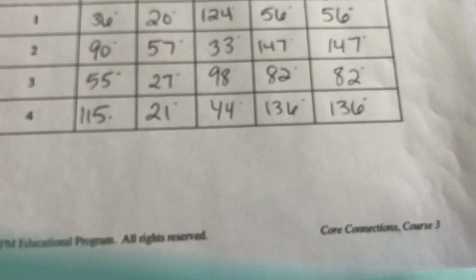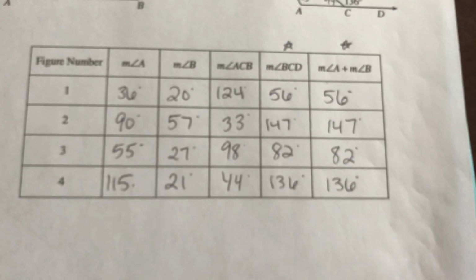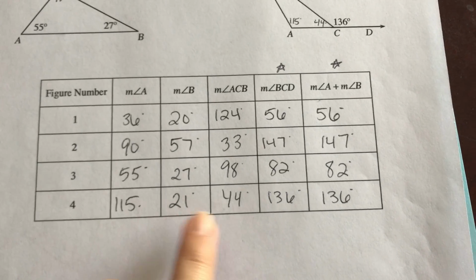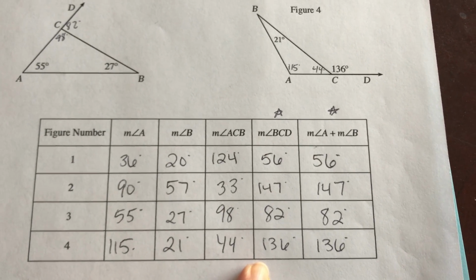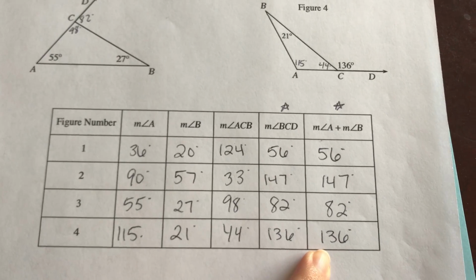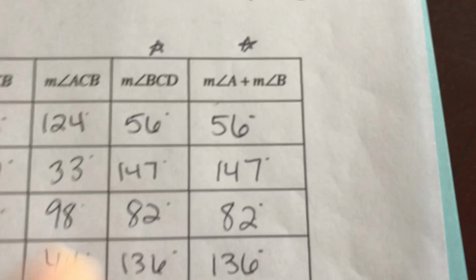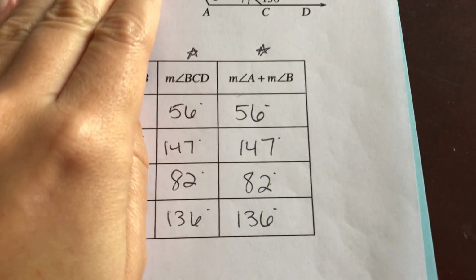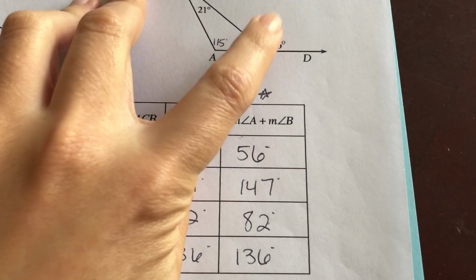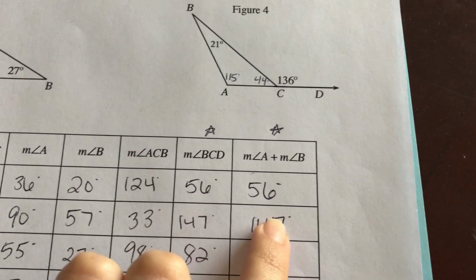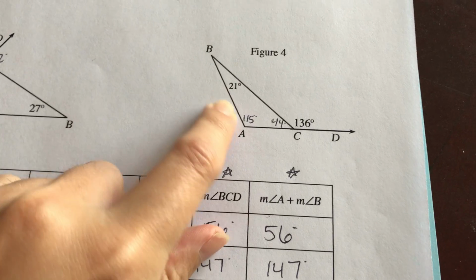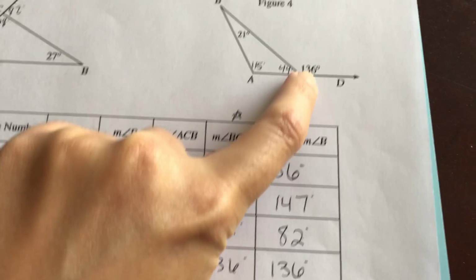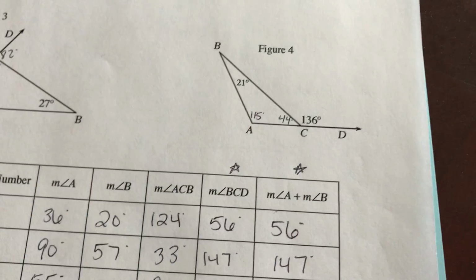So then if we fill in our table, and I don't need the paper anymore right here, we have 115 for the measure of angle A, 21 for the measure of angle B, 44 for ACB, and BCD is 136, and then A plus B is 136. So you'll notice that that's why I started those last 2 columns. The measure of that outside angle is always the sum of the 2 remote interior angles, so the farthest away. The 2 angles that are farthest away from the outside angle, the sum of them equals that outside angle.